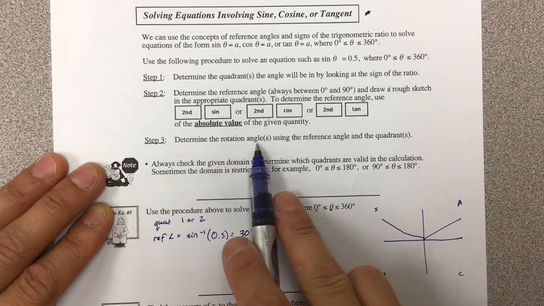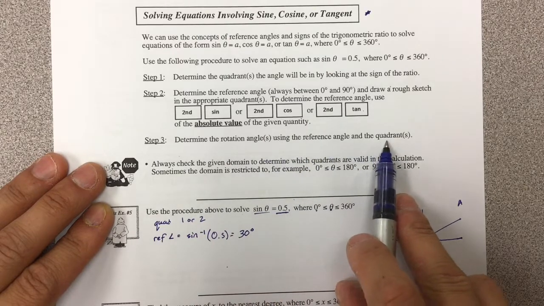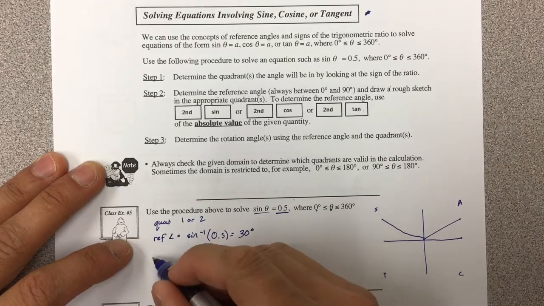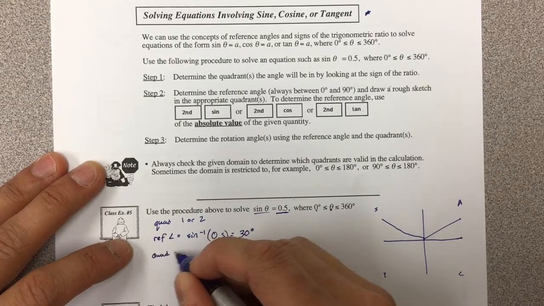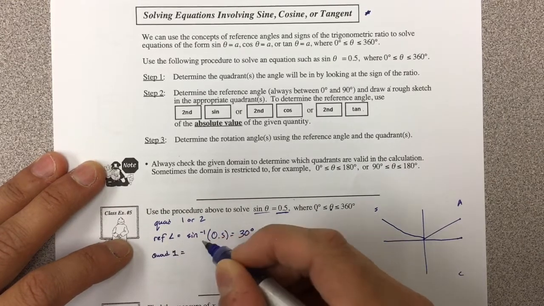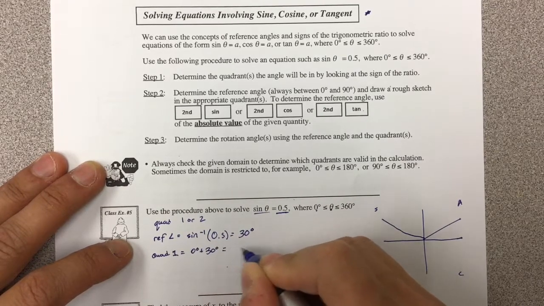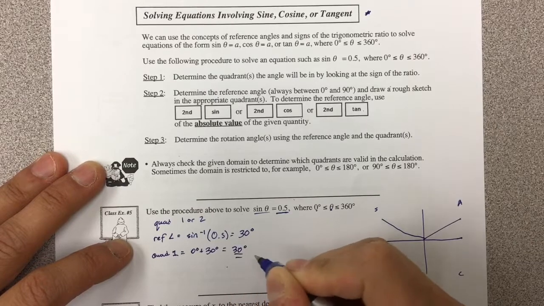Now we want to determine the rotation angle using the reference angle and the quadrants. So for quadrant 1, that's going to be equal to 0 degrees plus the reference angle, which is 30 degrees. That just gives me 30 degrees.